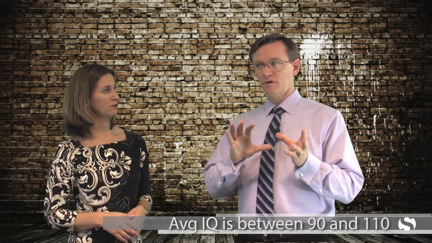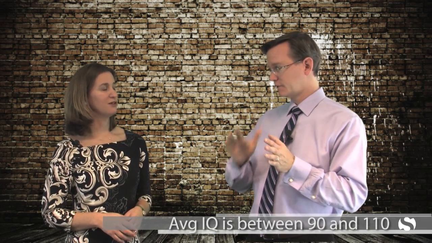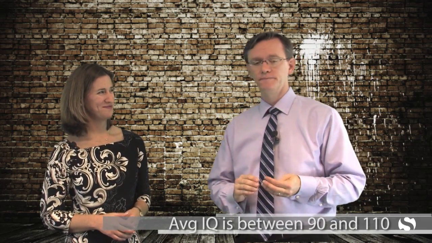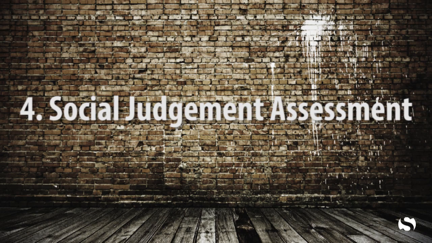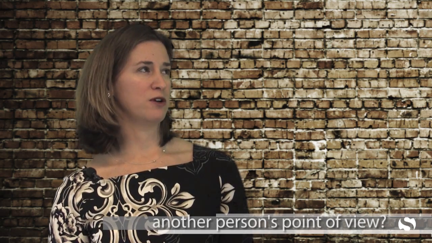And average IQ falls between 90 and 110, with 100 right there in the middle. Cool. The fourth area is social judgment. Some of this we get from the parent interviews. Some of this we get from the behavioral forms. There's also some subtests on a test called the NEPSY, which allows us to measure the child's ability to read facial expressions, social innuendos. Can they take another person's point of view?